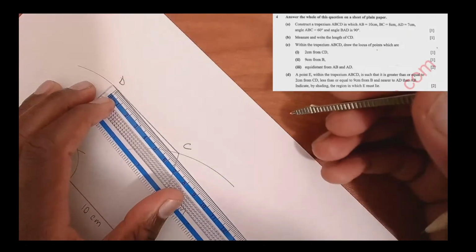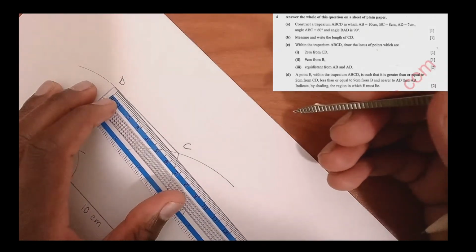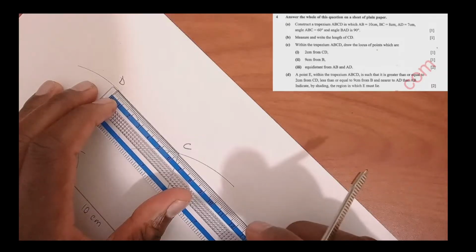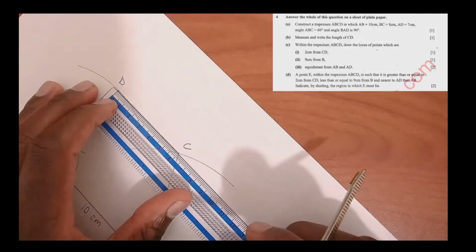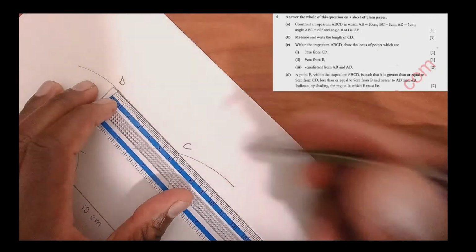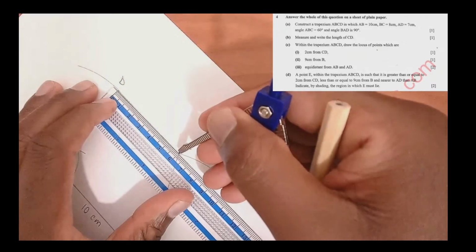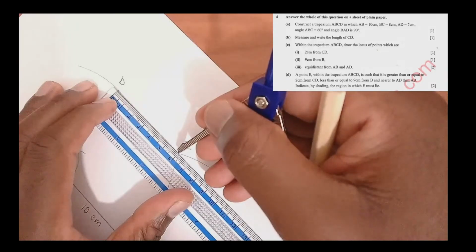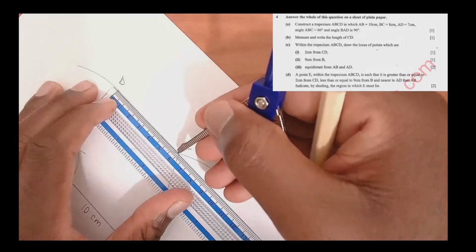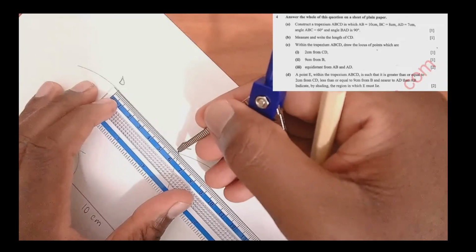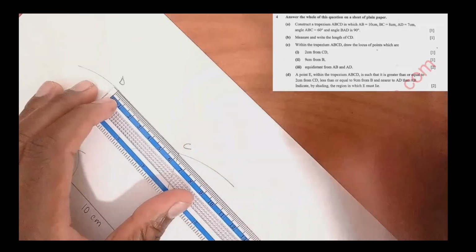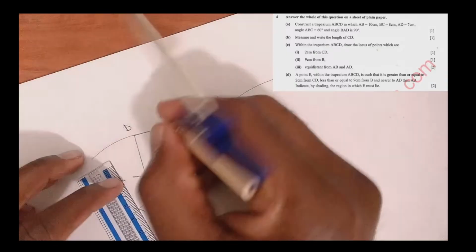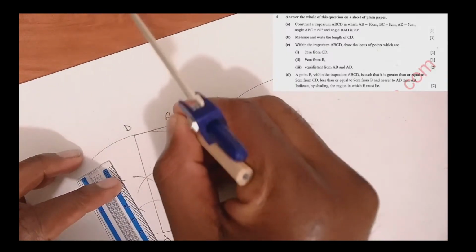Let me do this. If I put my point here, you need to measure accurately. If you put 6 centimeters, it won't be bad. If you want, you can put 5.9, but 5.9 looks like very less. So let's go ahead and put 6 centimeters.